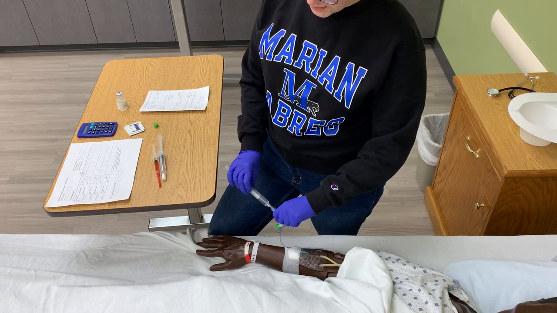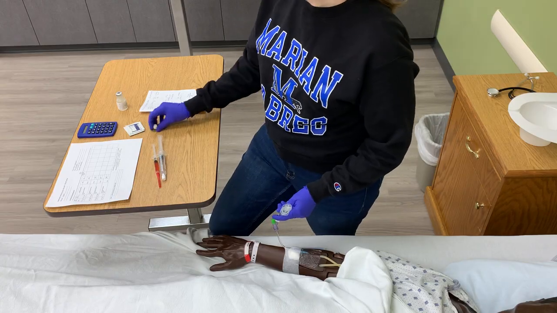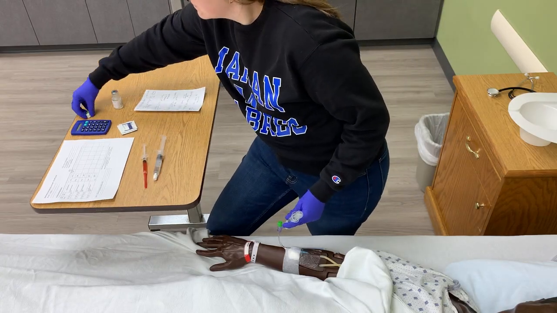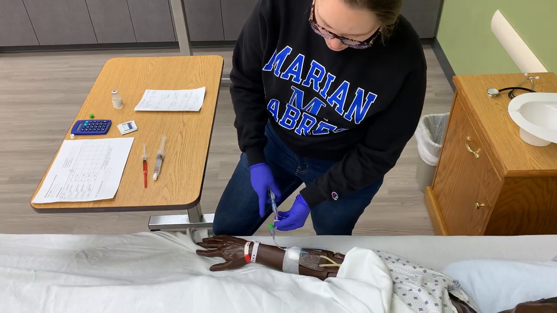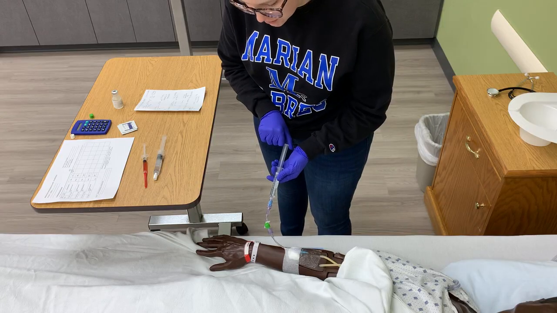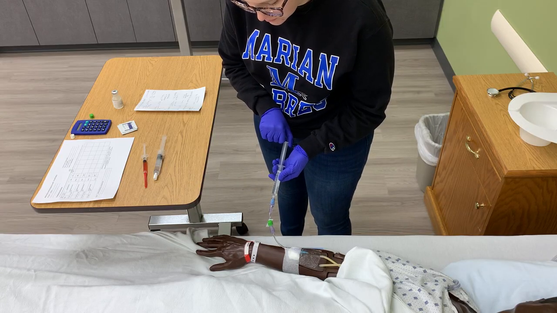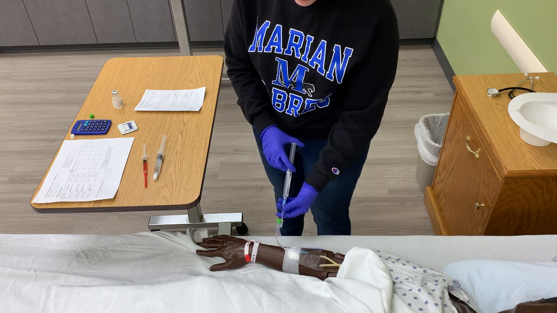And we're going to attach our flush. Okay. I'm going to unclamp, and I'm going to aspirate. So aspiration allows me to assess for blood return. Okay, and I do see blood return. You only need about half an ml or so.